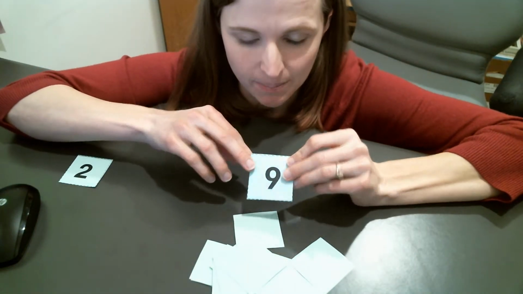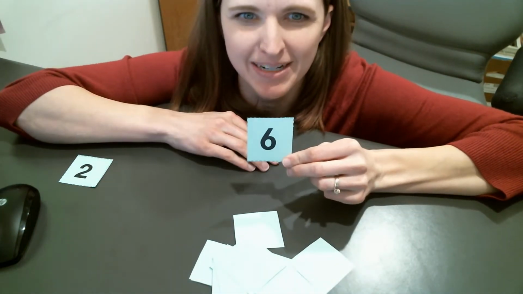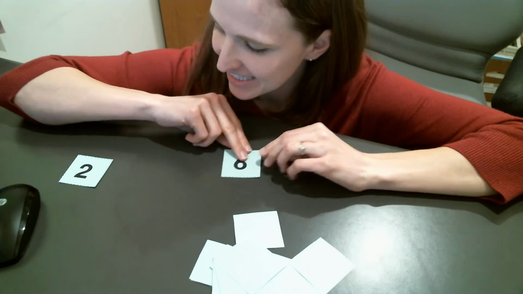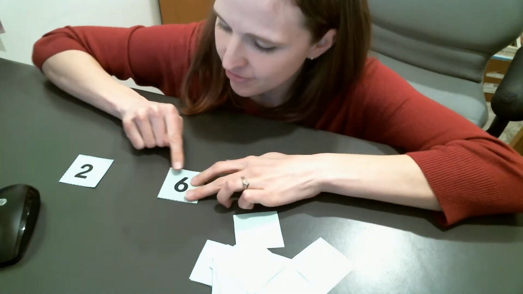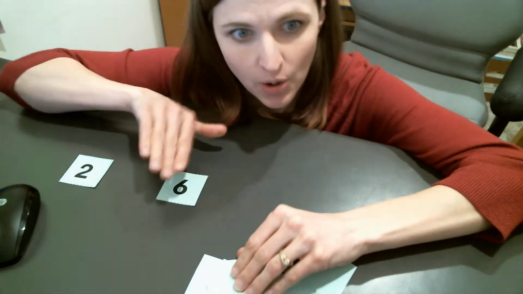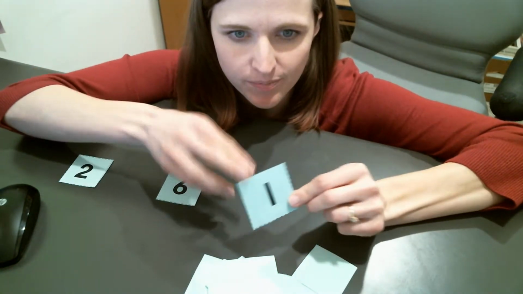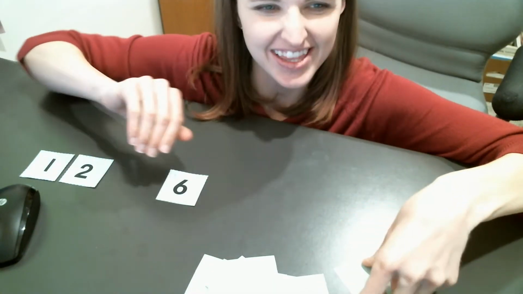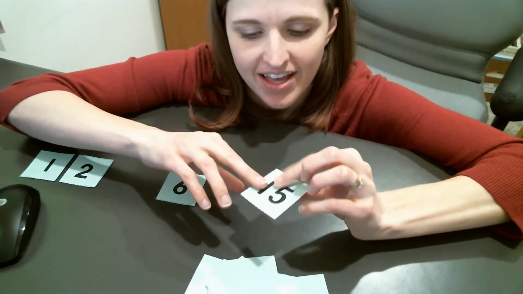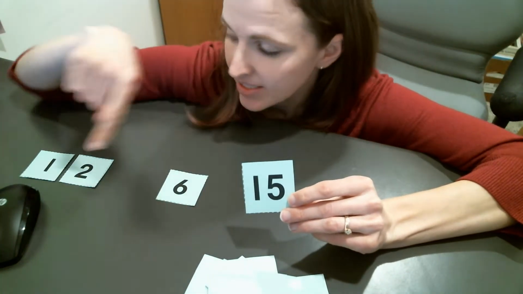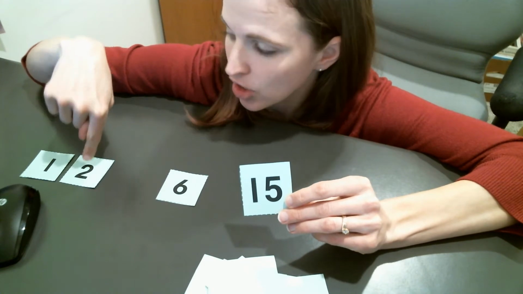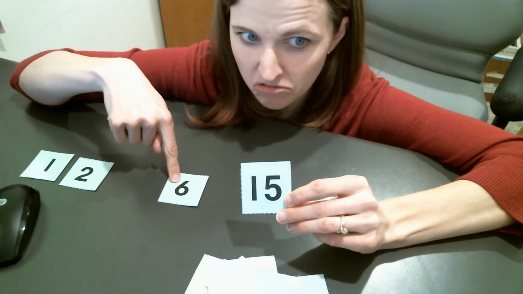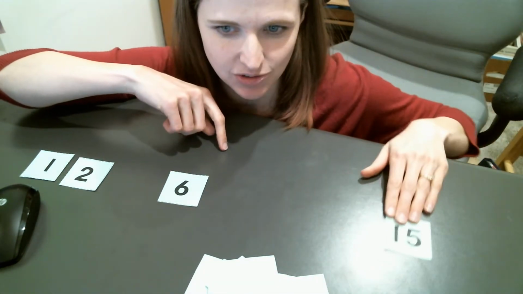Let's try another one. Ooh, here's the number 6. I had it upside down. 6. 6 is after 2. So I'll put it there. We might have to move them around a little bit. What's that number? 1 goes before the 2. Okay. How about 15? Does that go before 2? No. Does it go between 2 and 6? No. Does it go after 6? Yes, it goes toward the end.